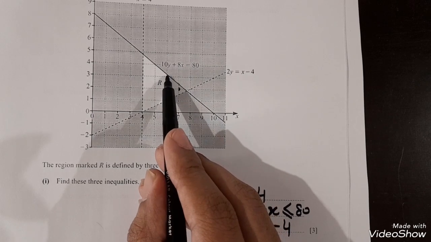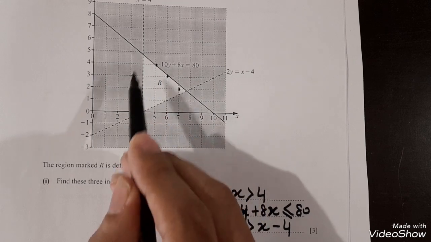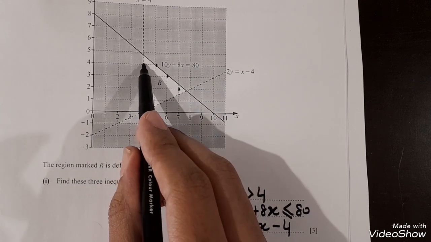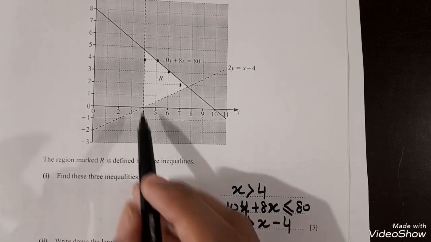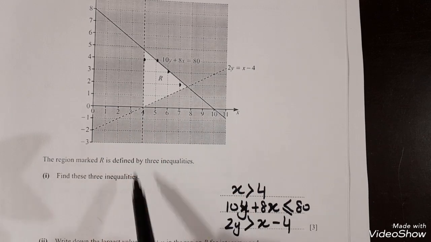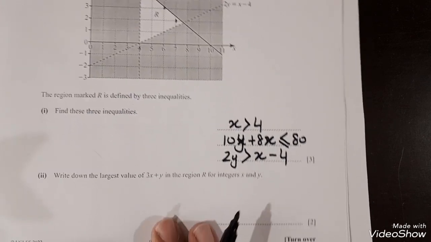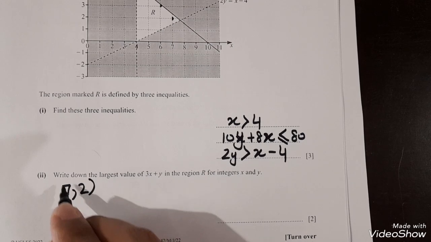Then over here we have 6 and 3, 5 and 4, 4 and 4, then 3, 4 and 2, 4, and like this. So the largest will be 7 and 2.